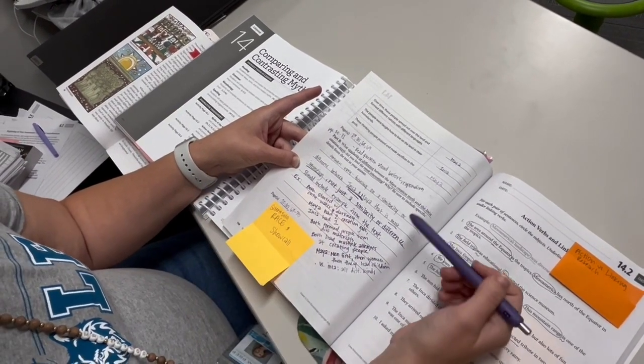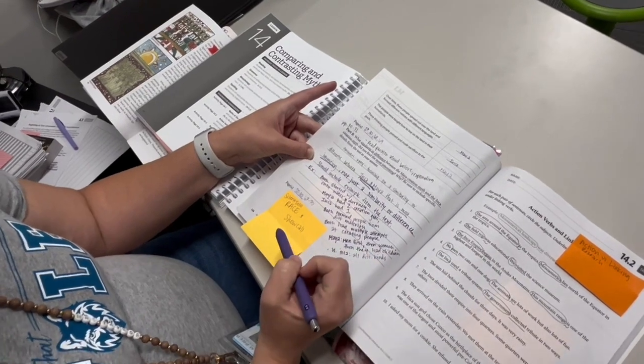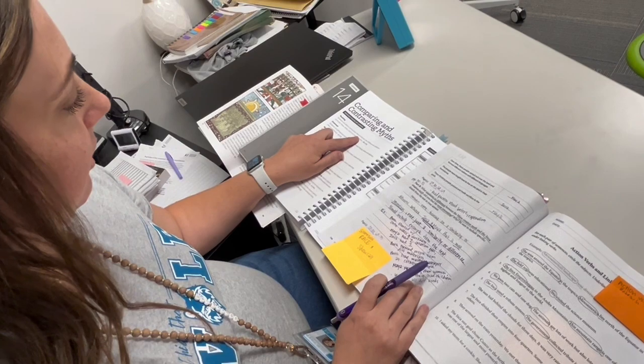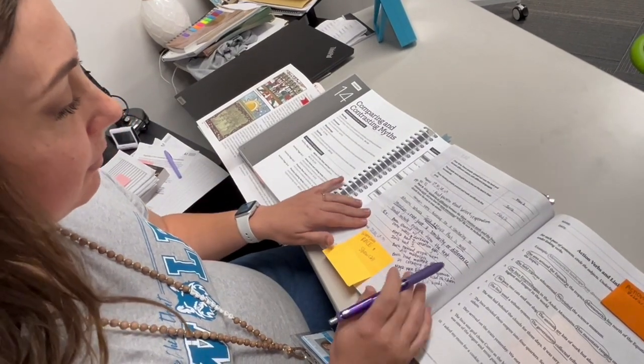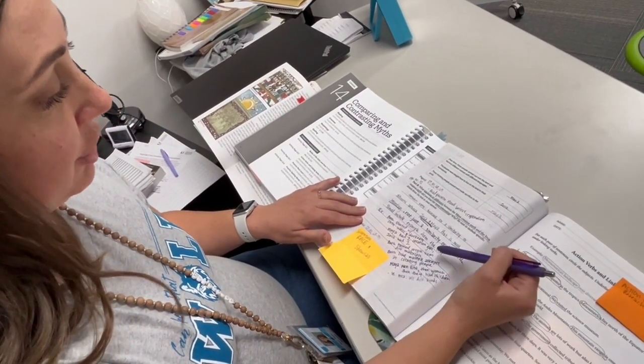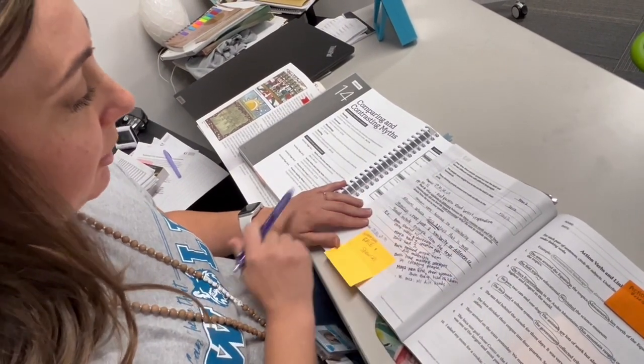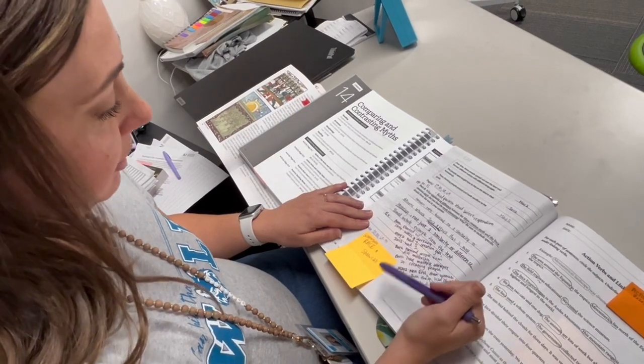I thought this would be a great RACE response question and a great way to really zoom in on their identifying similarities and differences. And it's a multi-part question, so it'll really help me get them focused on reading all parts of the question and responding to all parts of the question.